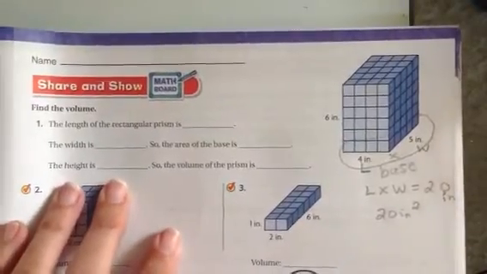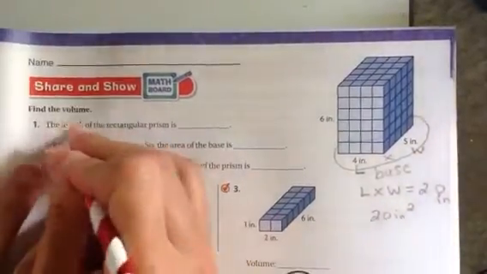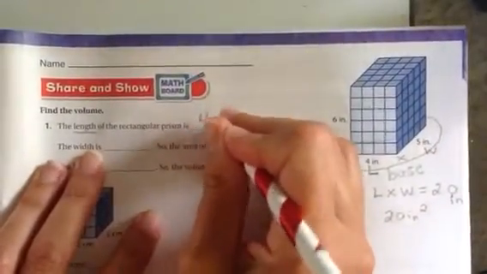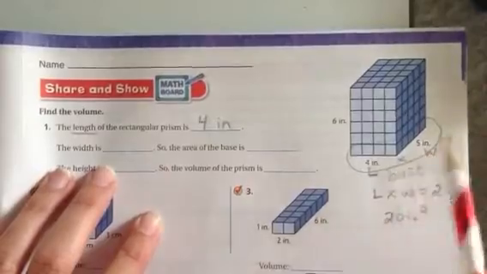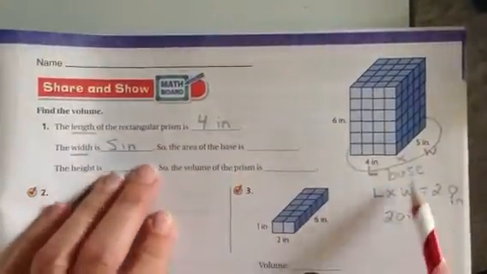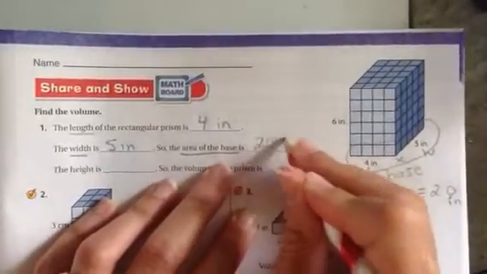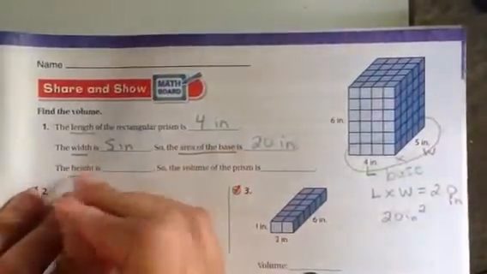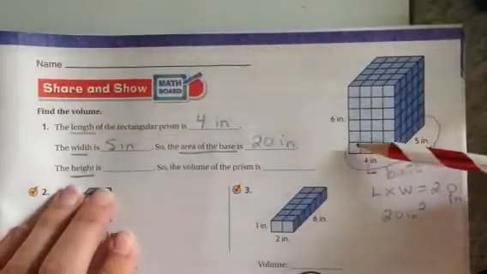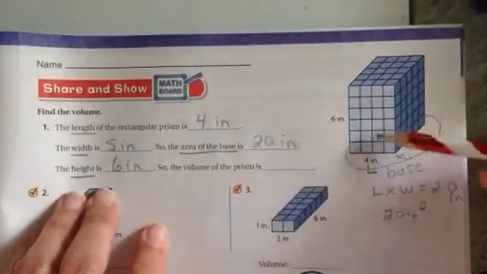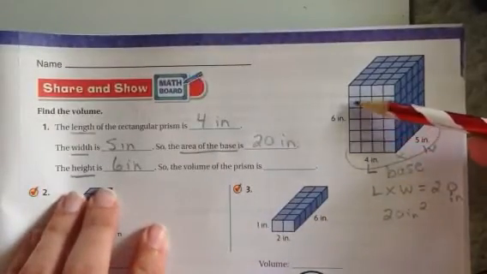Okay, so the length of the rectangular prism we said is 4 inches. The width is 5 inches. And when we multiply those together, the area of the base is 20 inches. Here's where we add in the height. The height is 6 inches. So that means that there are 6 layers.